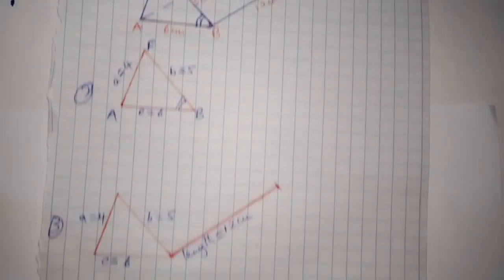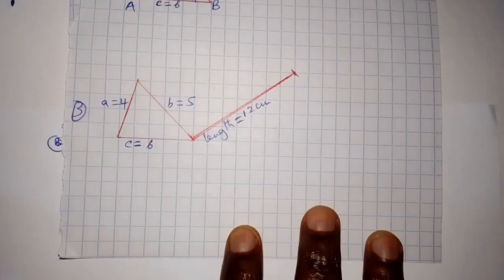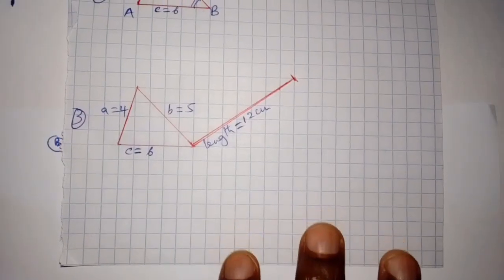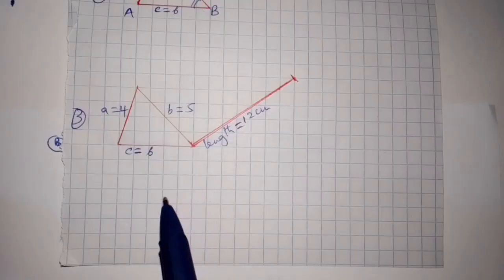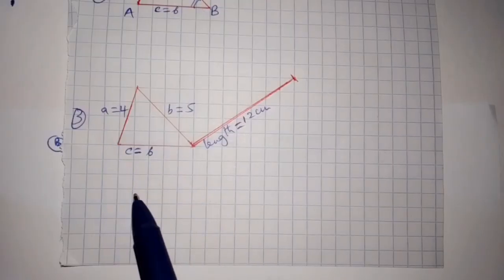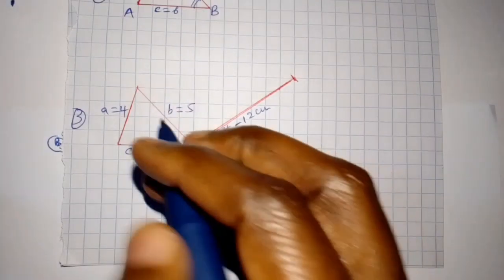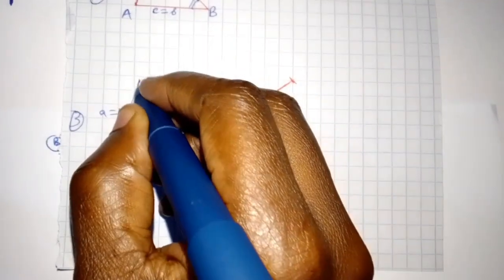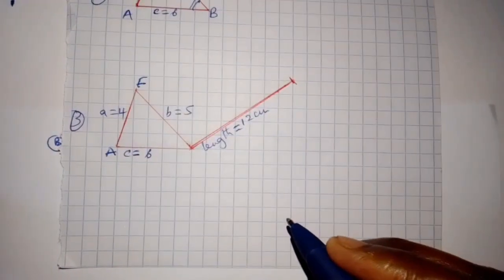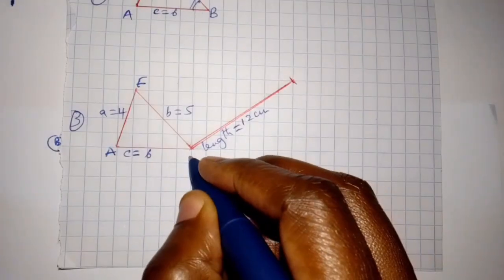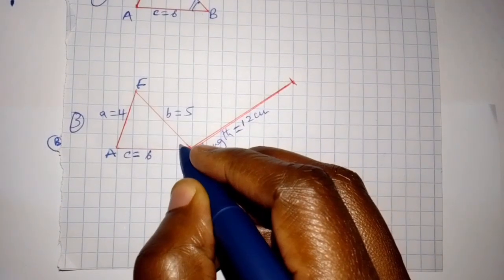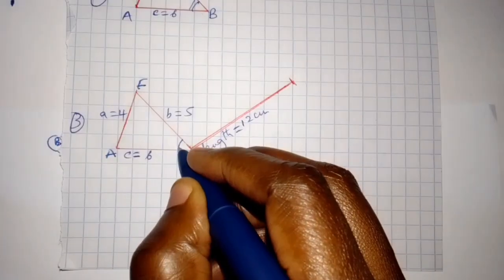This is diagram 3 here, and this is A, this is F, and this is B. And we have already found this angle here.